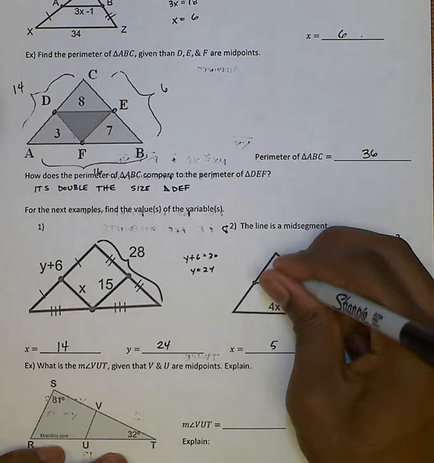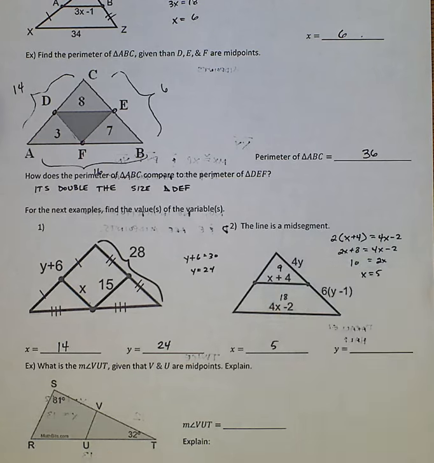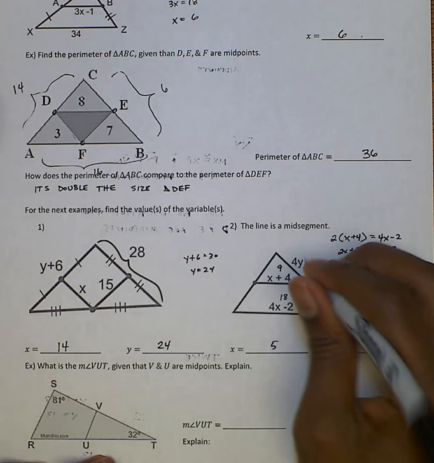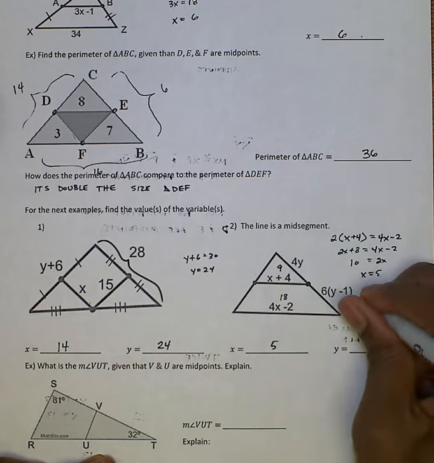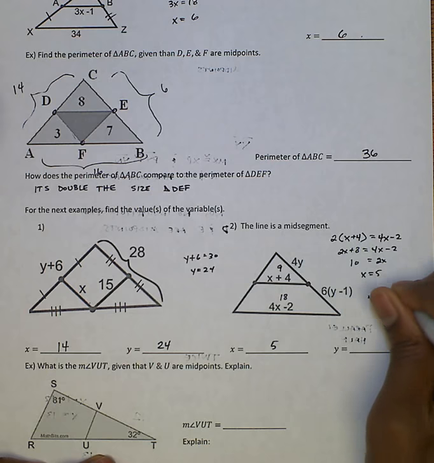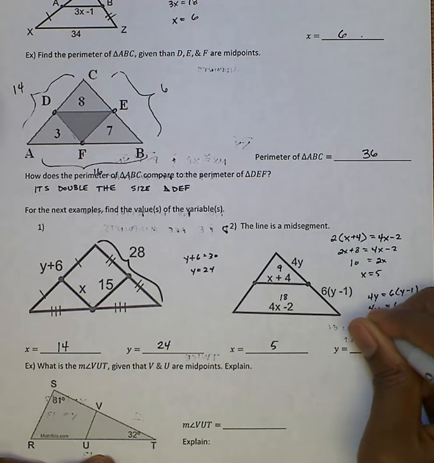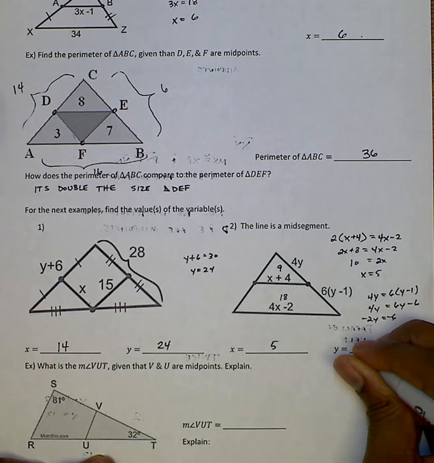9, 18. Okay, that works out. All right, solving for y, remember that this is a midsegment, so that means that this must be a midpoint. So 4y equals 6y minus 1. Okay, remember to distribute that: 6y minus 6. So negative 2y equals negative 6, and y will equal 3.